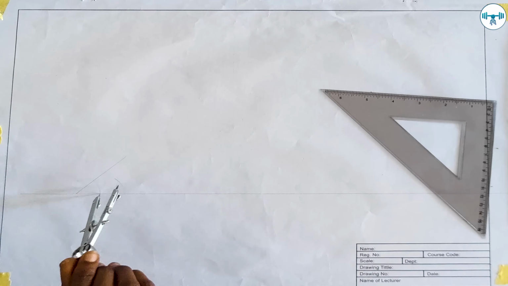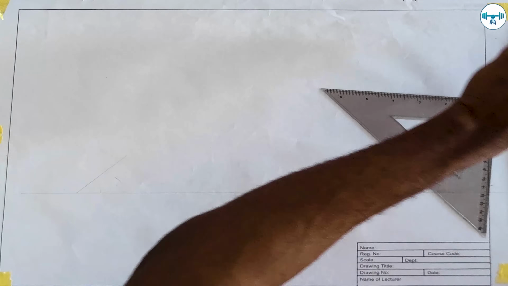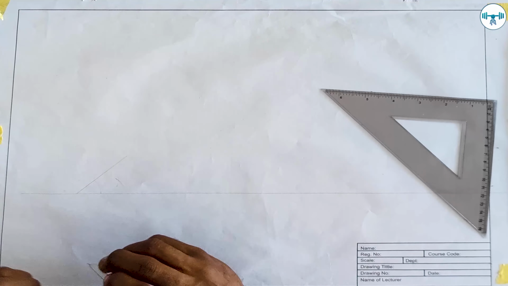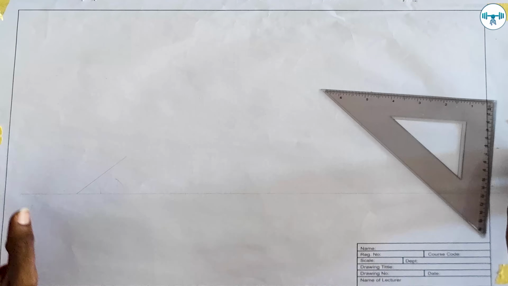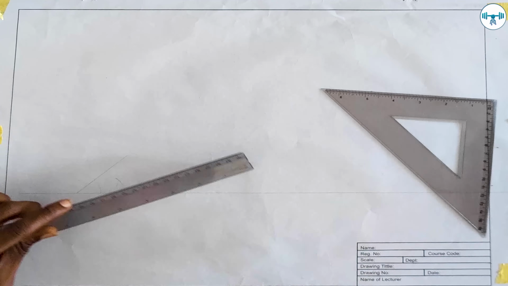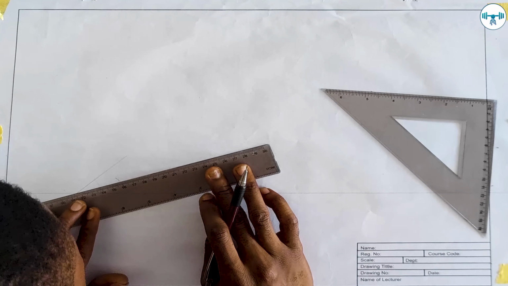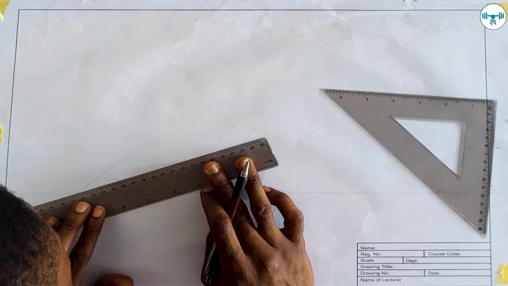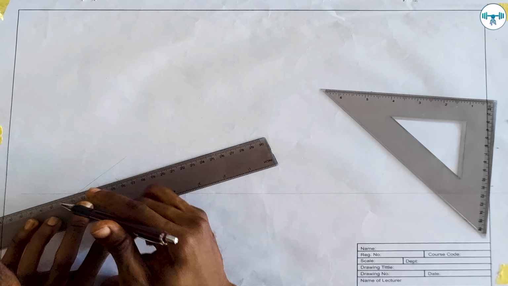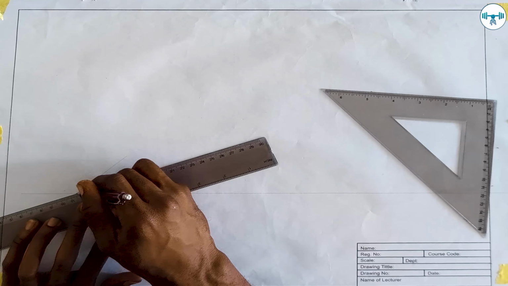Okay, of course, you know, to bisect, we are going to draw an arc that will cut the horizontal line and the 45 degrees. Then we draw another arc from the points of intersection on both the horizontal line and our 45 degrees. Then we draw two arcs where they intersect. We put a straight line, so that becomes the center of that 45 degrees.